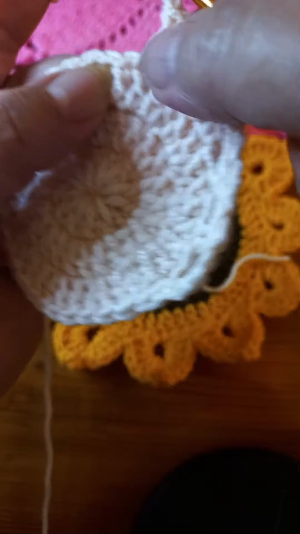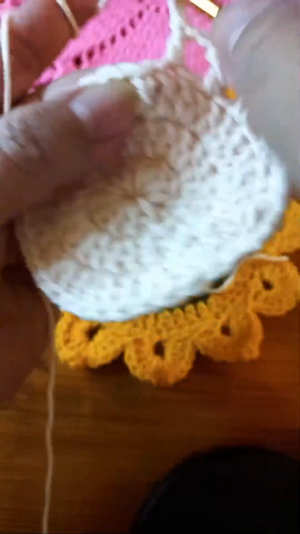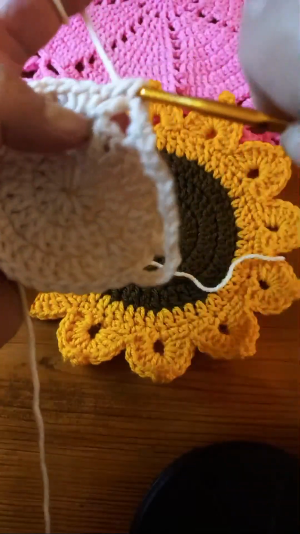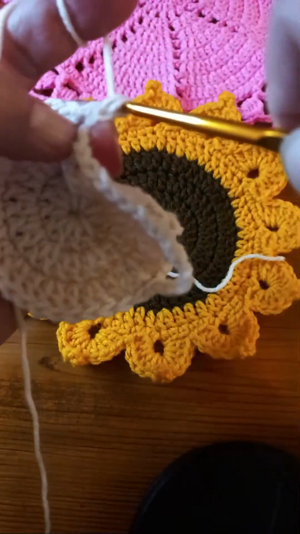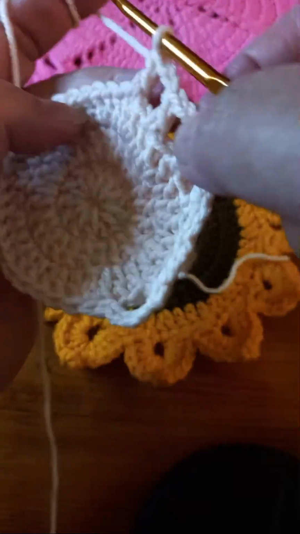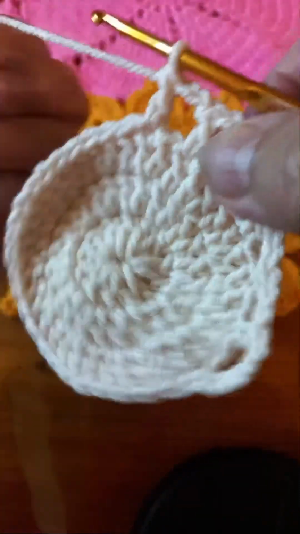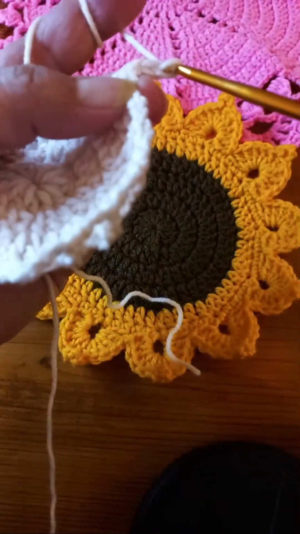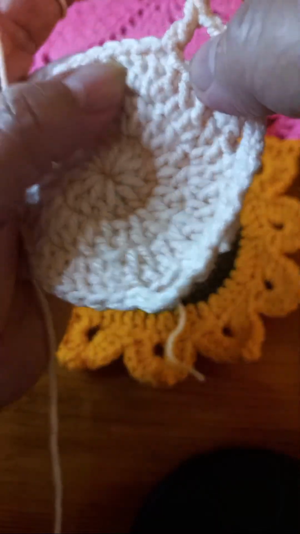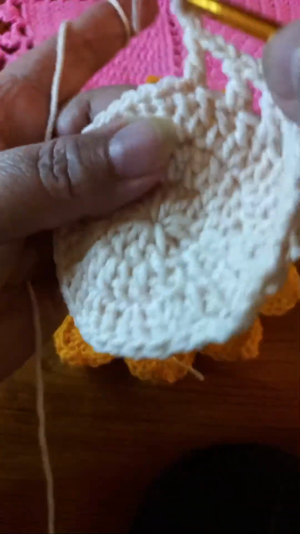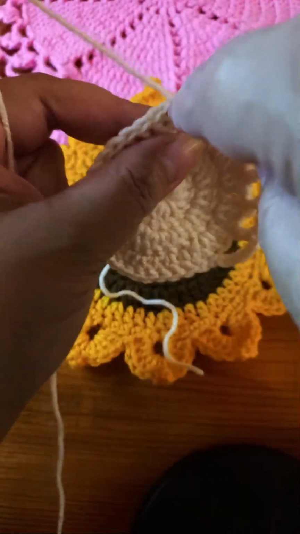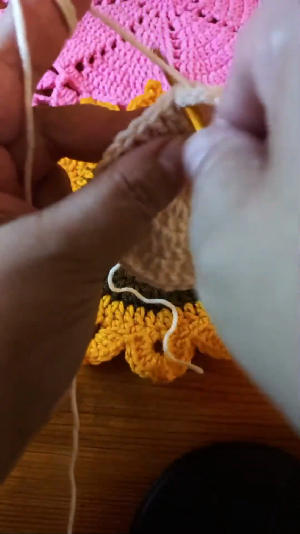2 chain, skipping this and doing double crochet into the next stitch. Again 2 chains, and skipping this from the downside and making double crochet into the next stitch.